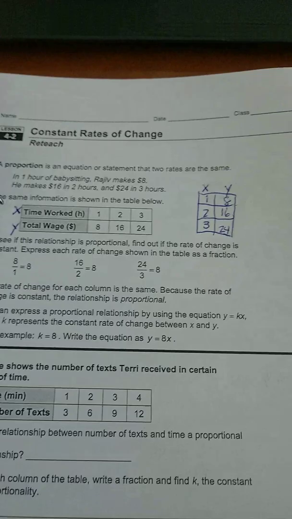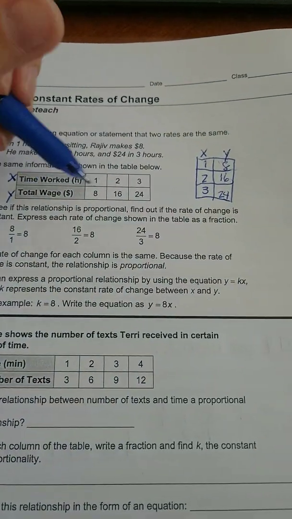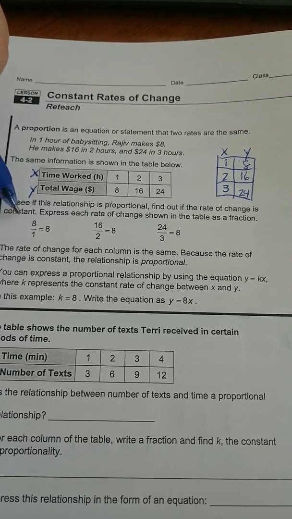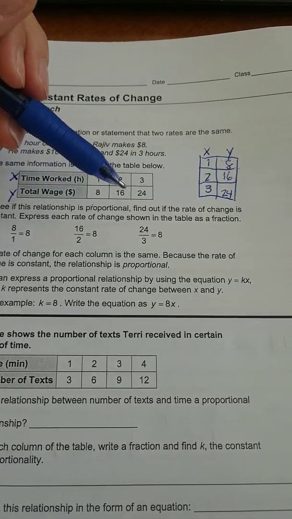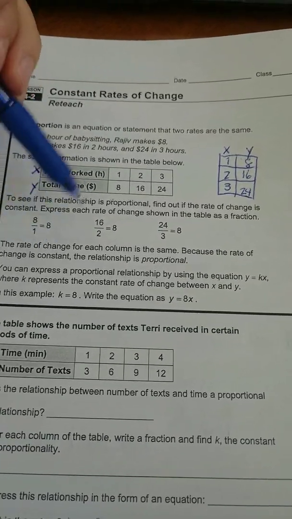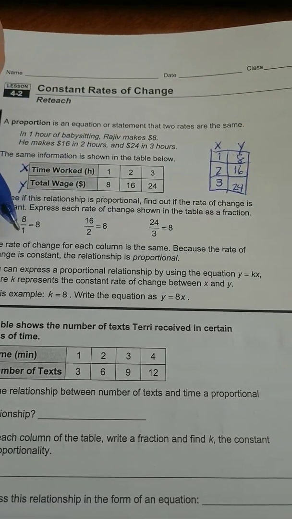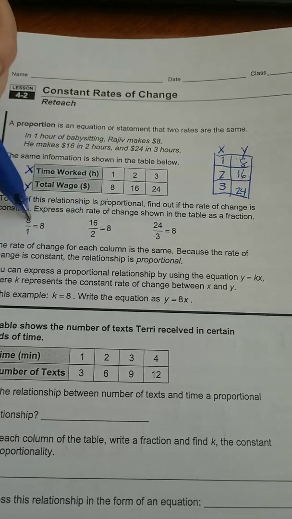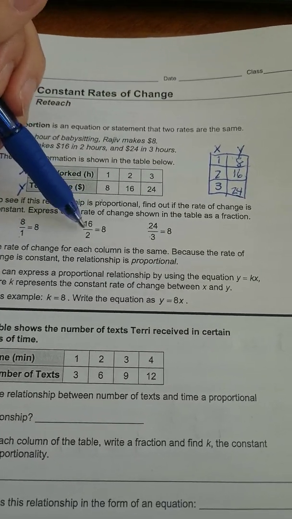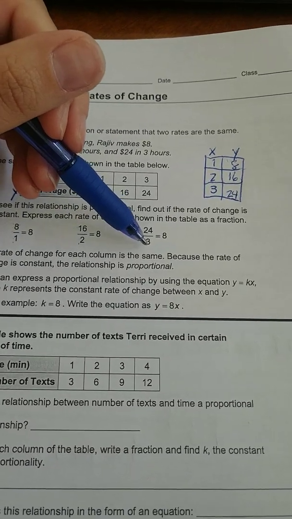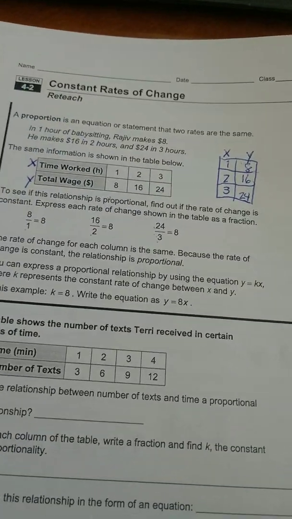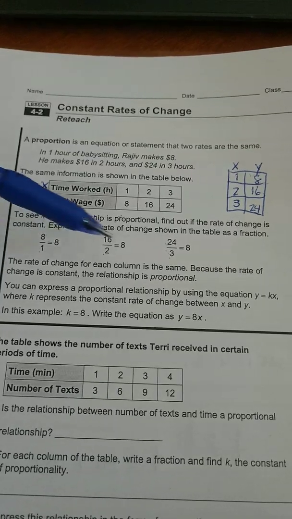To see if this relationship is proportional, find out if the rate of change is constant. Express each rate of change shown in the table as a fraction. So here they put their fractions. We have 8 over 1, 16 over 2, and 24 over 3. In other words, 8 divided by 1, 16 divided by 2, and 24 divided by 3. If you take a look at each of these equations right here, what do you notice?